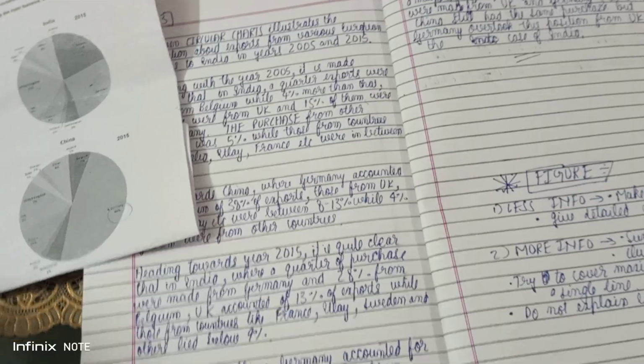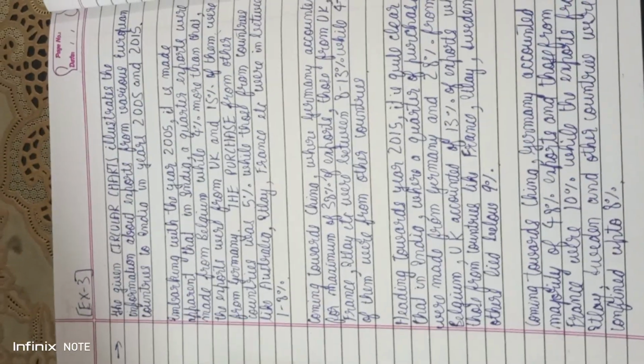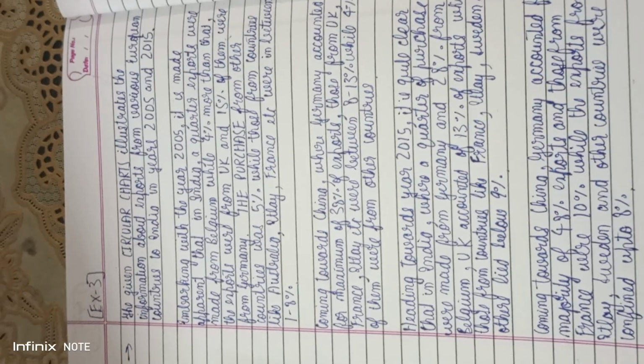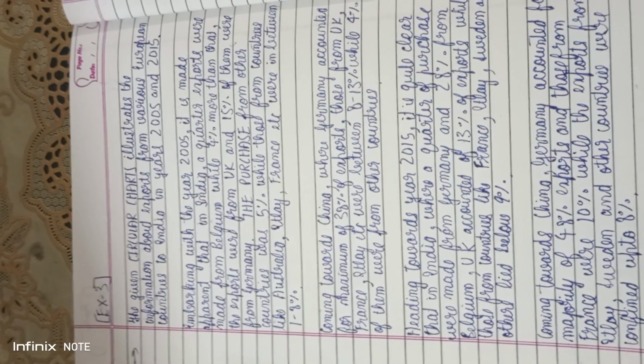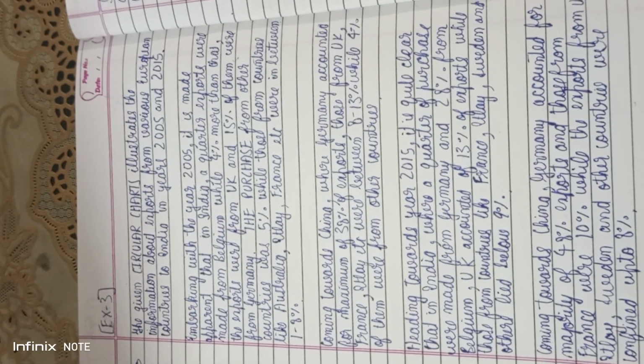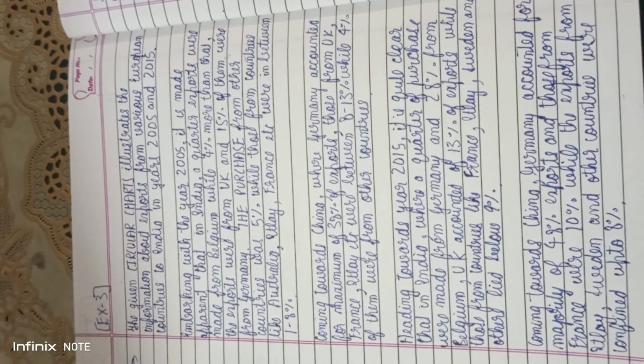So let's look upon the sample. I've written: the given circular charts illustrate the information about exports from various European countries to India and China in the years 2005 and 2015. As I know that a lot of information is given, I don't have to waste words on the introduction.